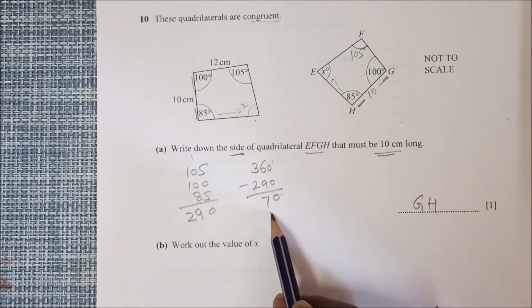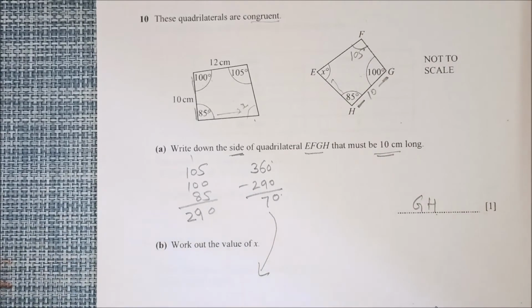So this working should be here. So this is 70 degrees.